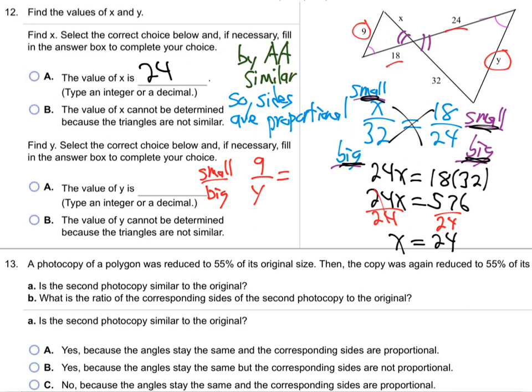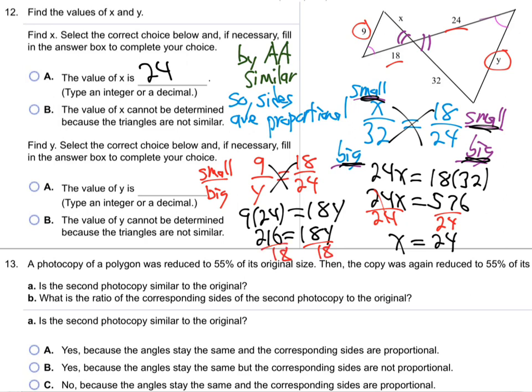Like the what? 18 and 24. Let's use the same two, right? And then do the same thing, cross multiply. 9 times 24 is 18 times y. 9 times 24, 216. 18y. Last step to get y alone, divide by 18. I'm getting 12. Y is 12. There we go.